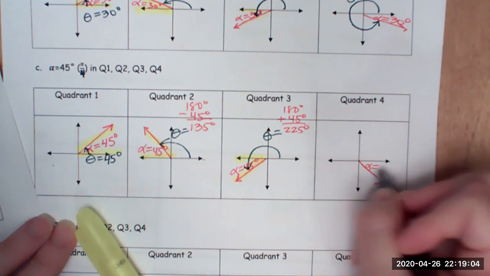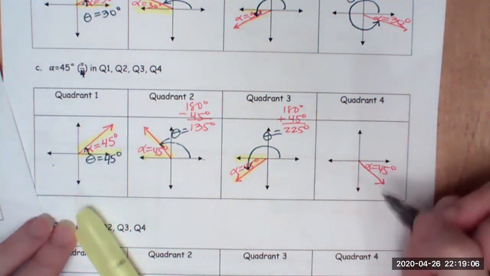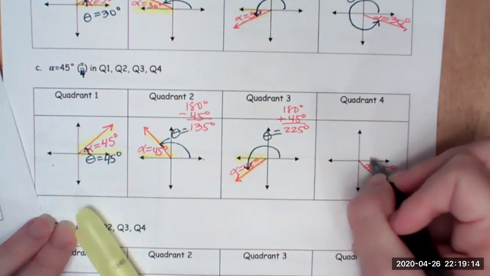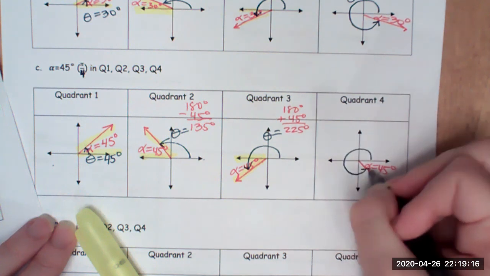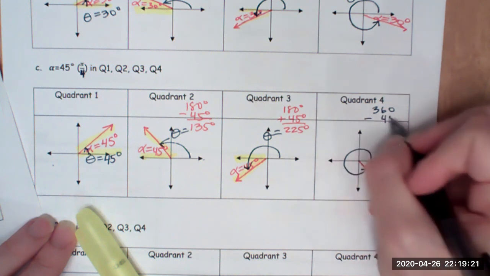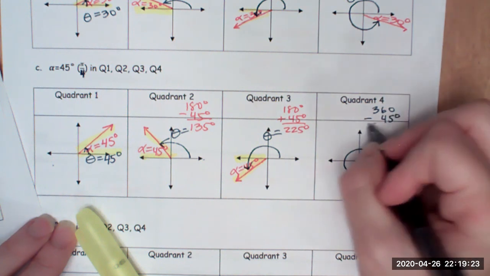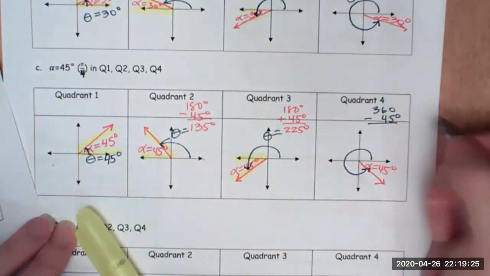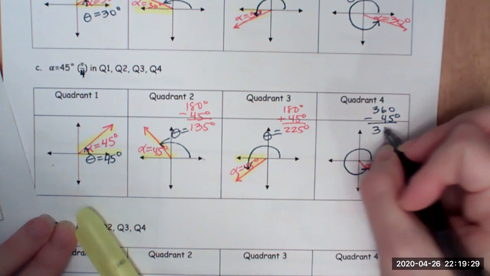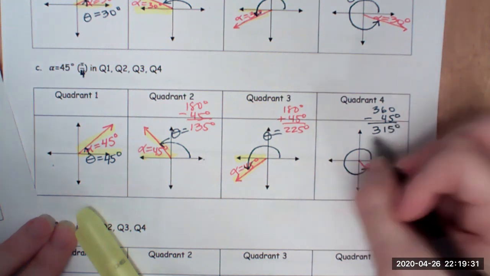Okay, and finally in quadrant 4, we've got right here alpha equals 45 degrees. Okay, and that 45 degrees we can rotate around here, and if I take 360 and I subtract 45 degrees, I will get 315 degrees for theta.